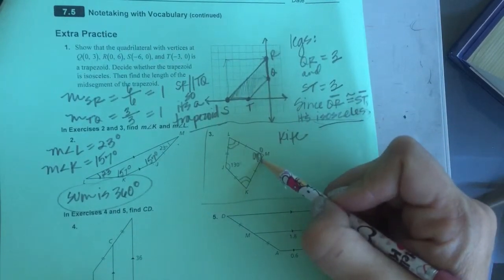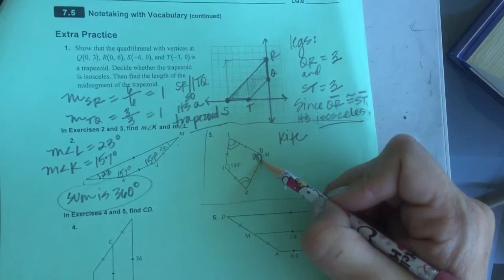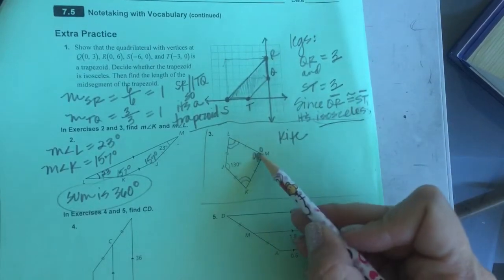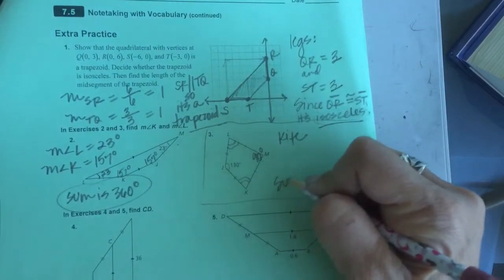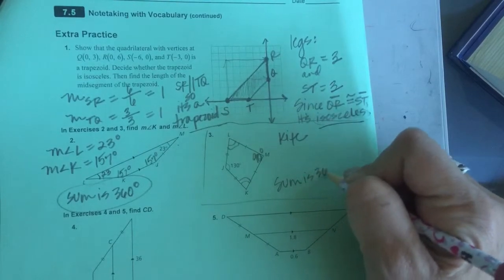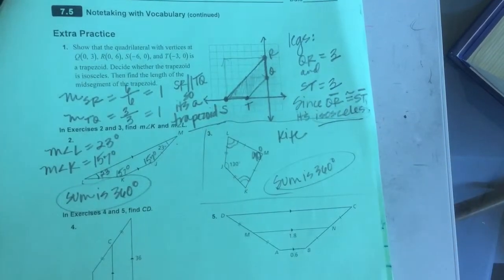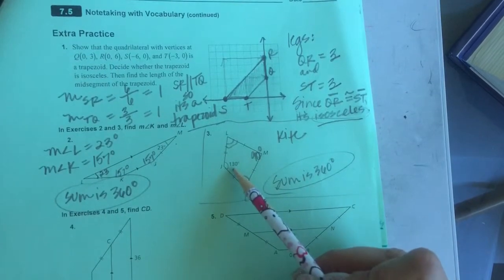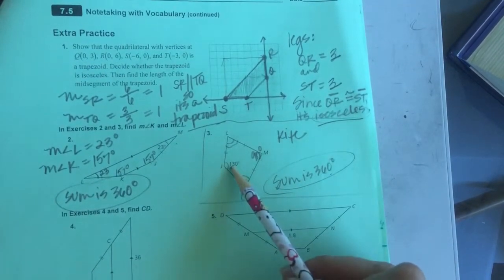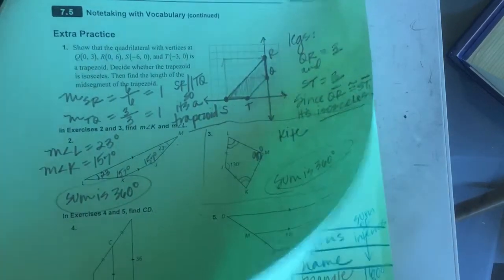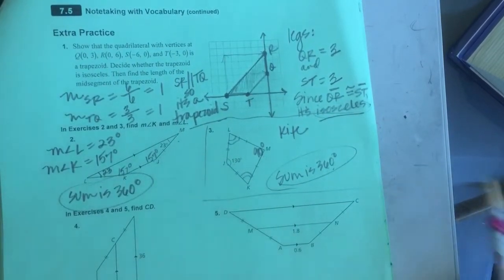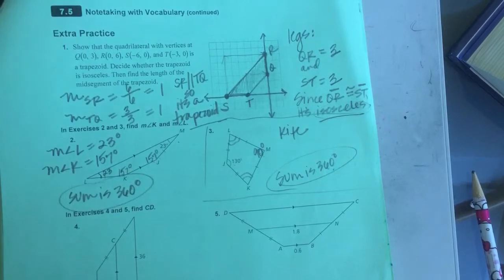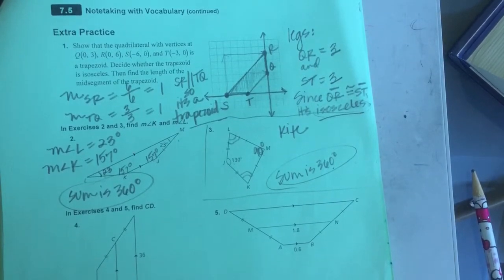Now, did you catch that I dropped in 90 degrees right there? So these two together, a kite is also four-sided. Sum is 360. So how do I handle what I know about the sum is 360, and I've got 130 degrees and 90 degrees? What do I do now? Okay, so I'm getting the suggestion to add up 130 and 90.